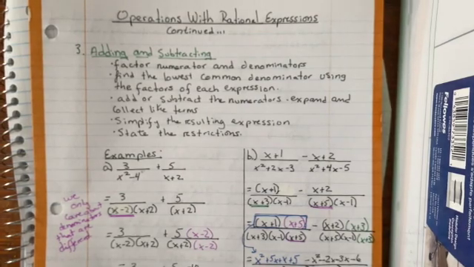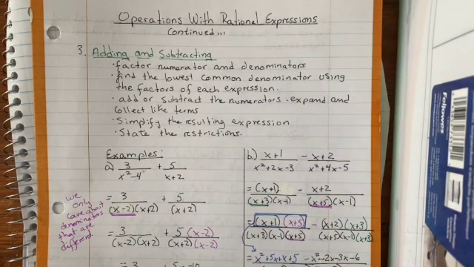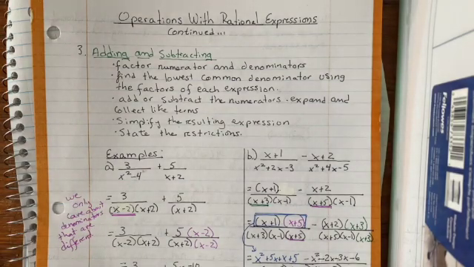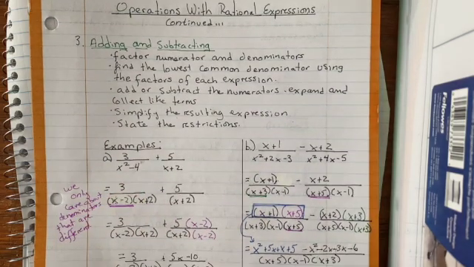Okay, so this is our operations with rational expressions continued. So today we did simplification, we did multiplication, we did division, and finding our restrictions. So now we're moving on to adding and subtracting. So this note is in your Google Class.